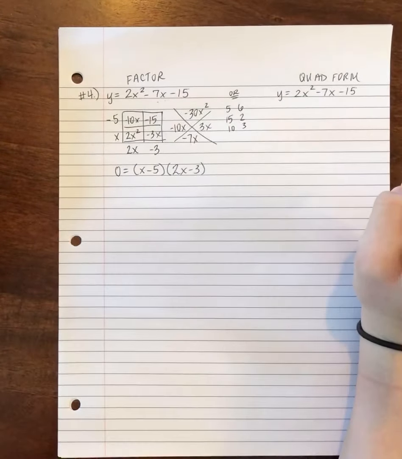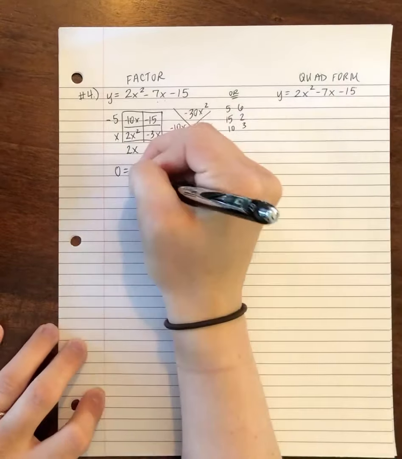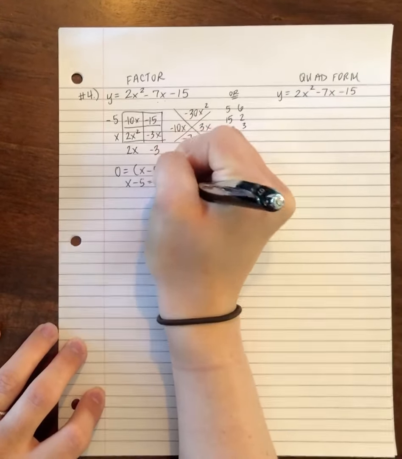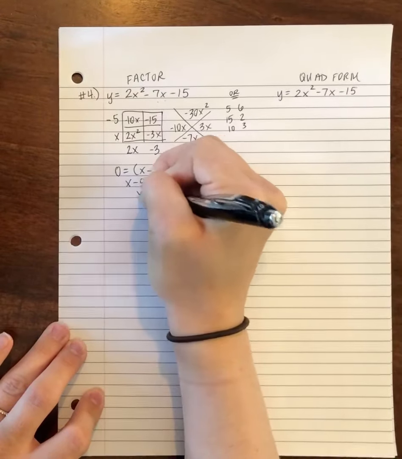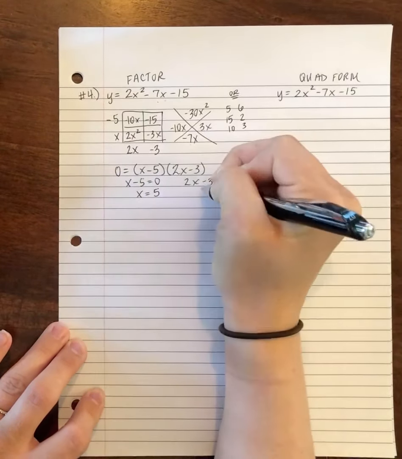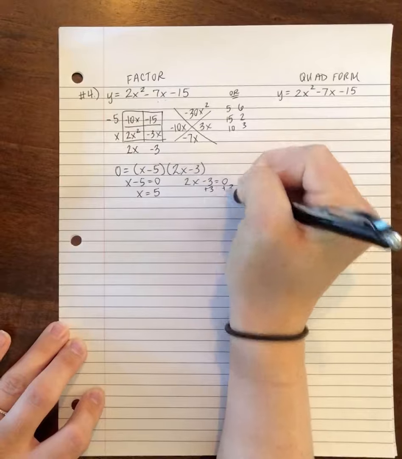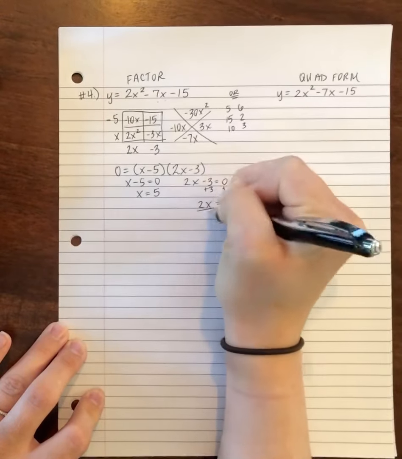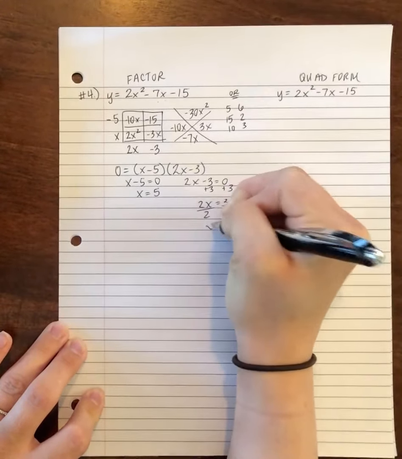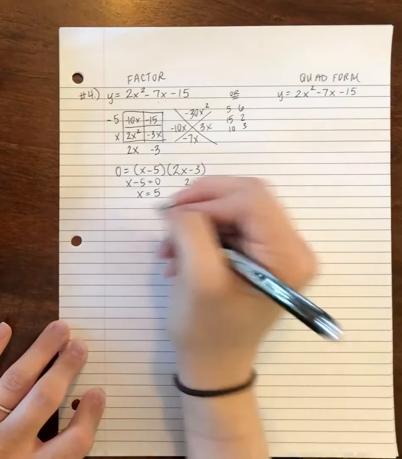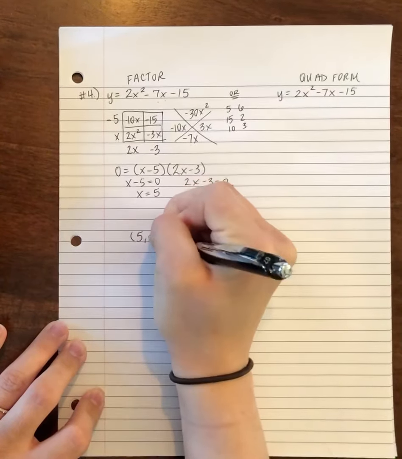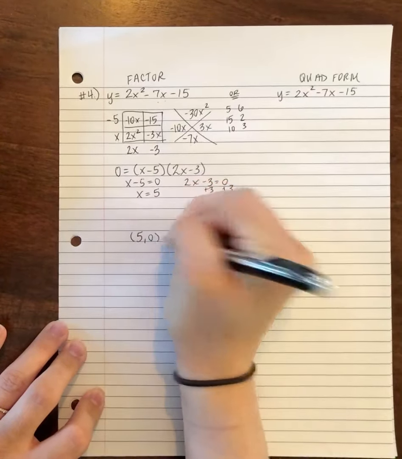To solve for the x-intercepts, I'm going to set each factor equal to 0. So this becomes x equals positive 5. Here a little bit more work. I have to add the 3 and then divide by 2. So x equals a positive 1.5. So my x-intercepts are (5, 0) and (1.5, 0). Okay, so those are our solutions by factoring.